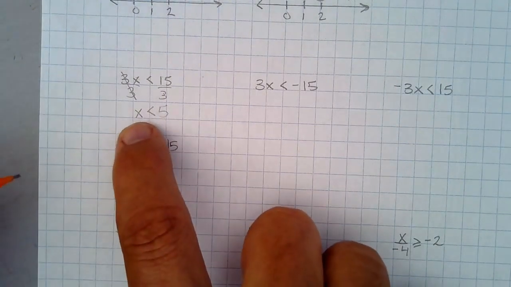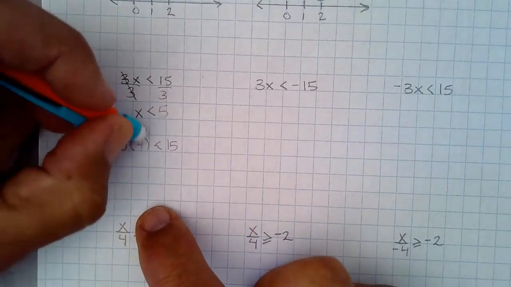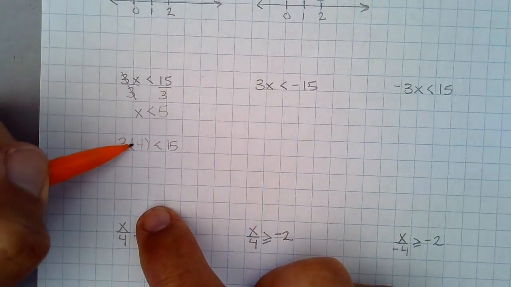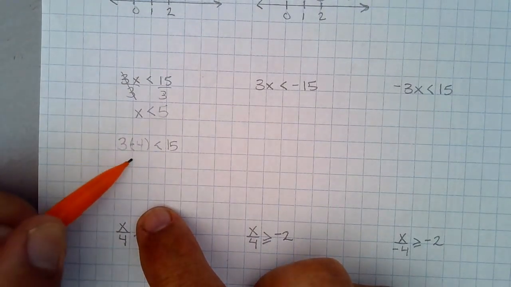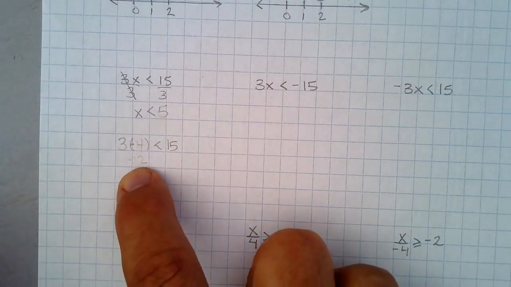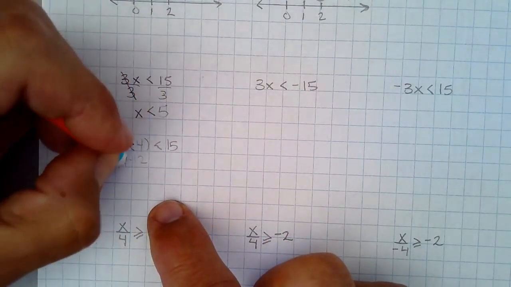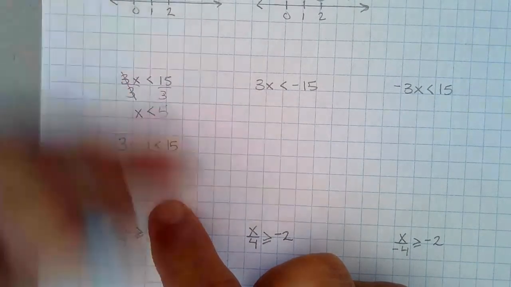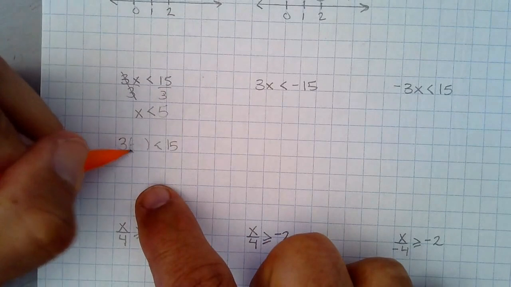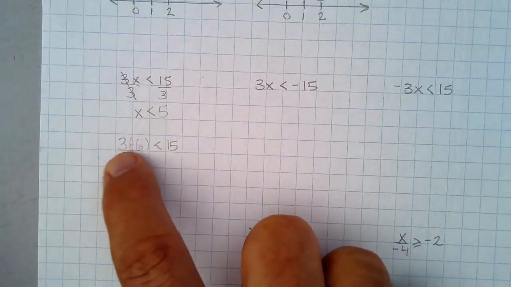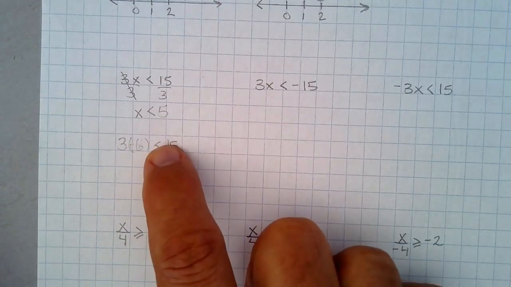So that's choosing any number less than 5. I mean, shoot, I could have negative. Isn't negative 4 less than 5? And 3 times negative 4 is negative 12. And negative 12 is less than 15 still. But if I choose something larger than 5, not smaller than 5, like 6, 3 times 6 is 18, and 18 is not less than 15.